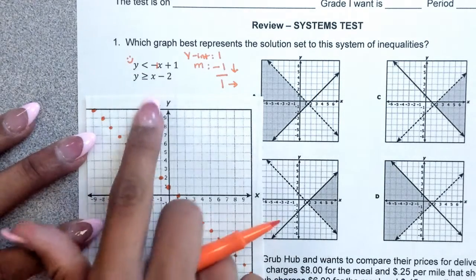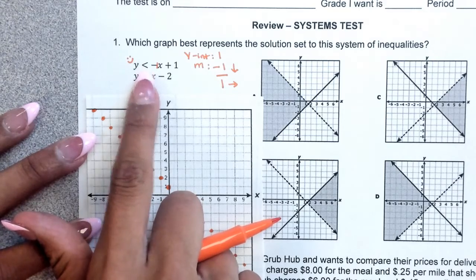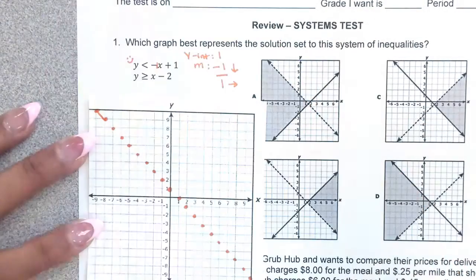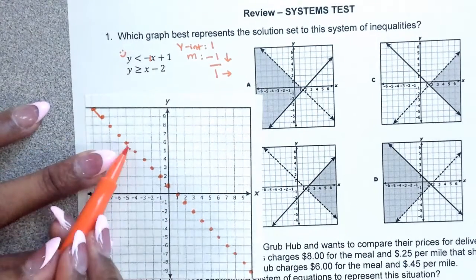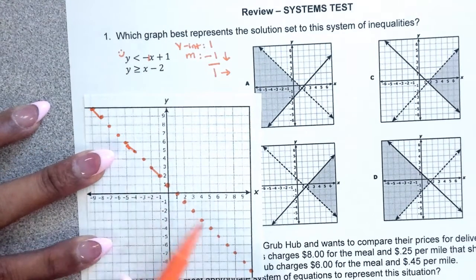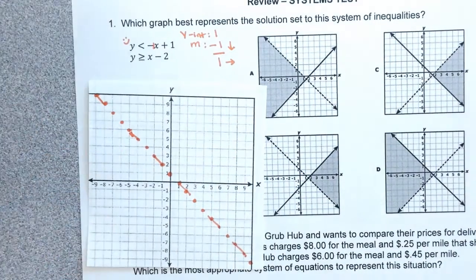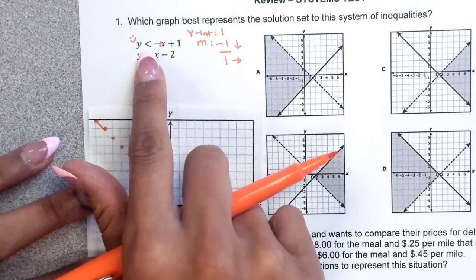So next step is this dashed or solid? This is going to be a dashed line because there's no line underneath my inequality sign. So we're just going to draw a few dashes in between my points. The next step is, are we shading above or below?